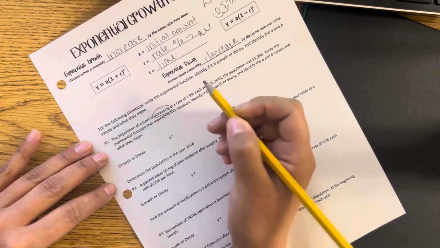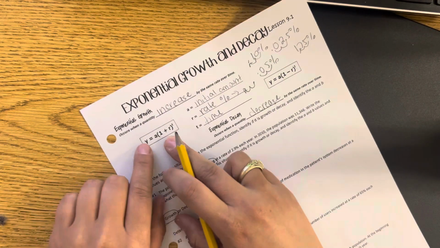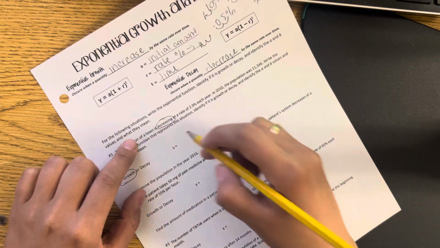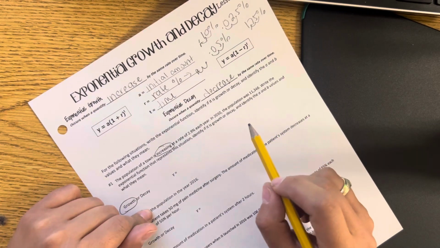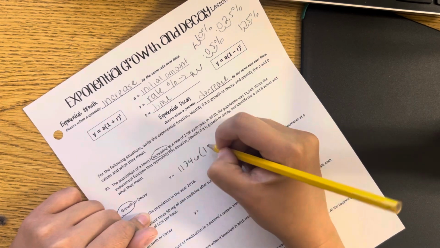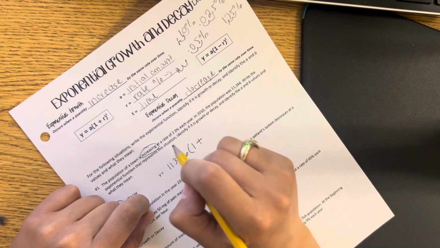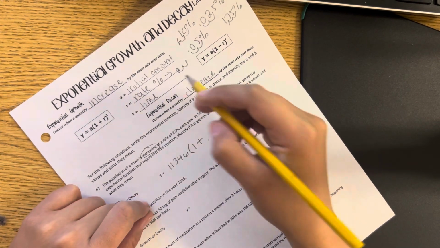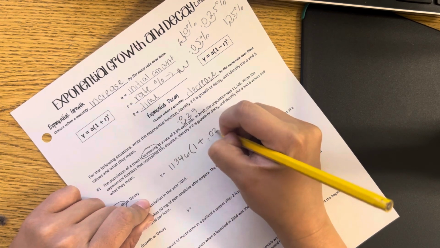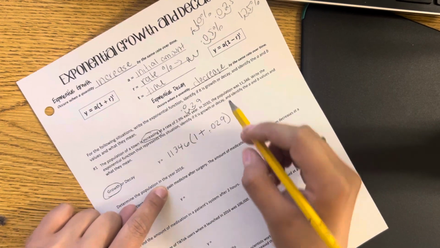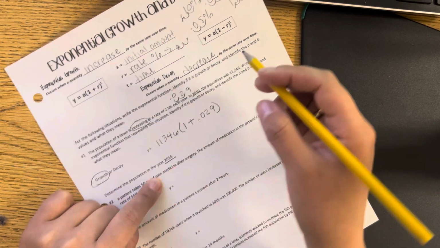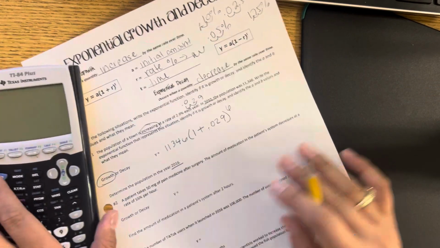Well, I saw the word increasing, so this represents growth, which means the equation we're going to use is A(1 + r)^t. A is your initial amount. In this particular case, the initial amount is 11,346. Since it's increased, we're going to put 1 plus. Now the percent it gave me was 2.9. That does not mean I put 2.9 here. It means I need to convert it to a decimal, which means I go 2 decimal places to the left. So it's 0.029. And then the amount of time here talks about 2010 to 2016. So how much time elapsed? That would be 6. Okay, so that's my equation.